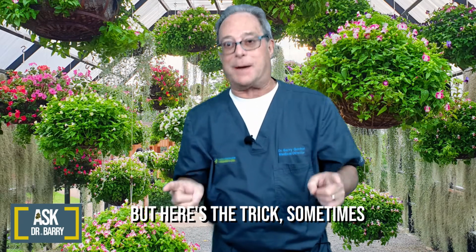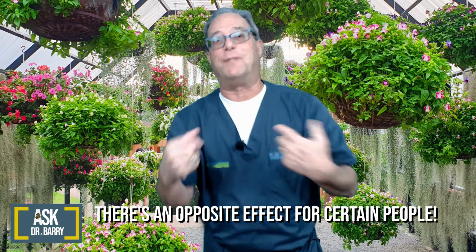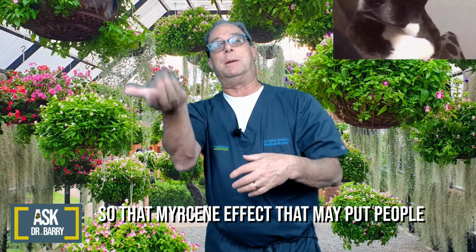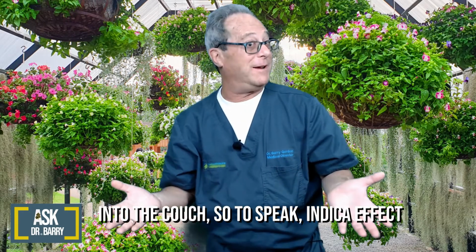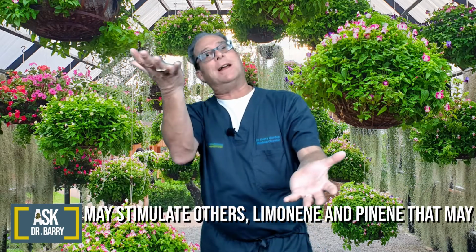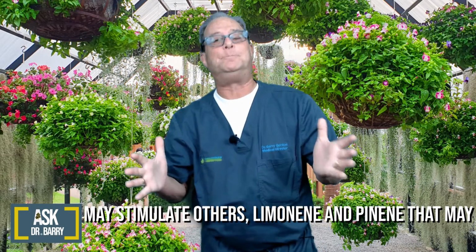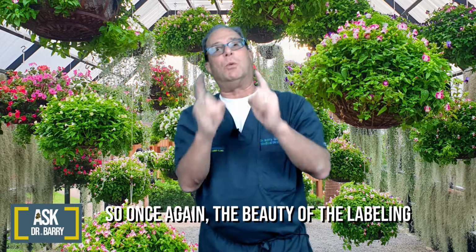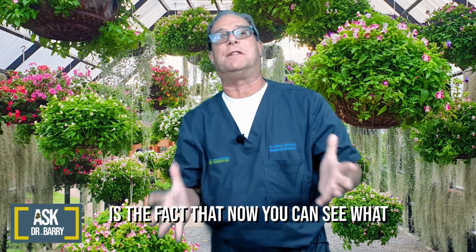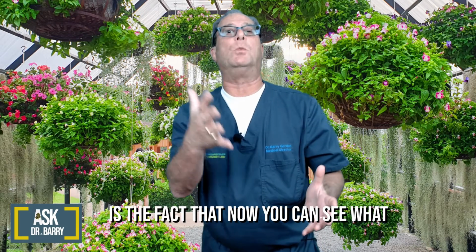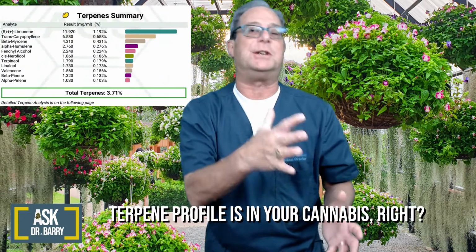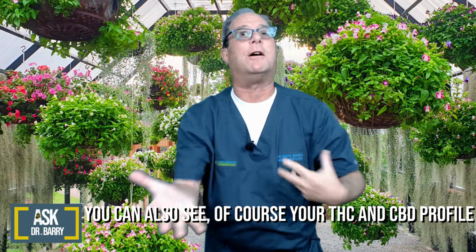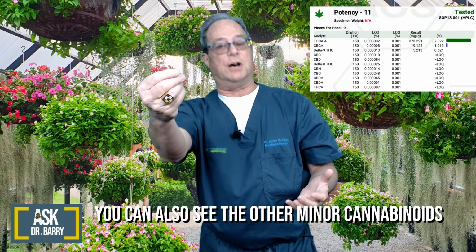But here's the trick. Sometimes there's an opposite effect for certain people. So that myrcene effect that may put people into the couch, so to speak, the indica effect, may stimulate others. Limonene and pinene, which may be very stimulating to most people, may put others to sleep. So once again, the beauty of the labeling is that now you can see what terpene profile is in your cannabis. You can also see, of course, your THC and CBD profile. You can also see the other minor cannabinoids.